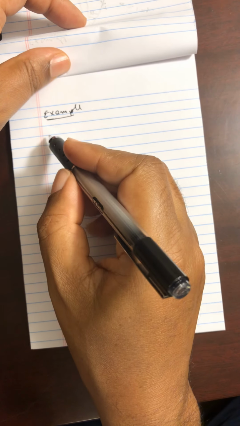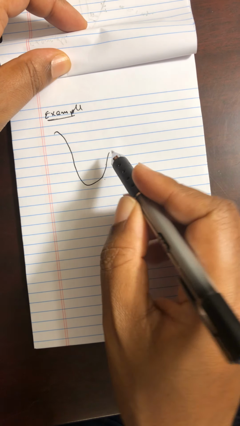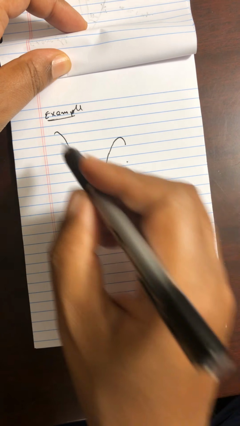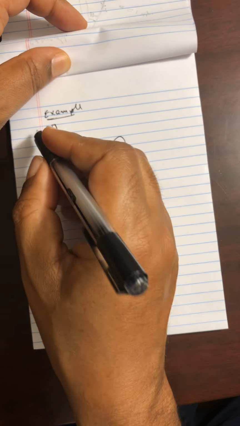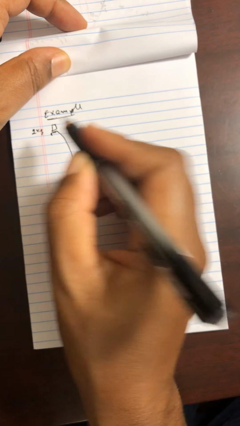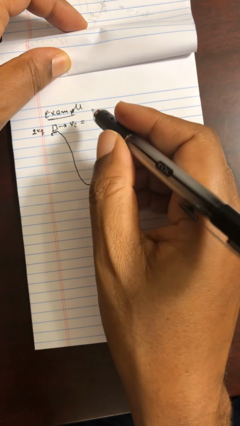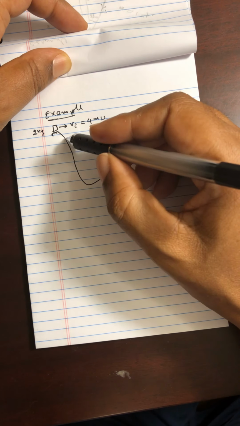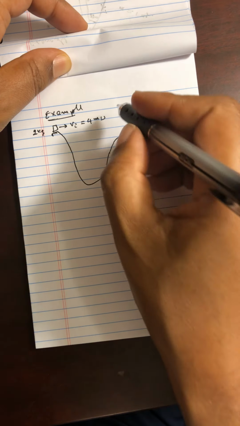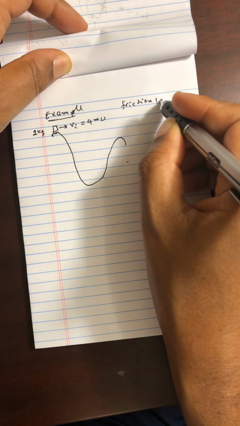Suppose, let's say, a roller coaster goes like this, and then goes up, and then comes down like this. Let's say the mass of this object, once again, is 2 kilograms, and it started with an initial speed of, let's say, 4 meters per second. We're going to assume this to be frictionless, because friction is not conservative.